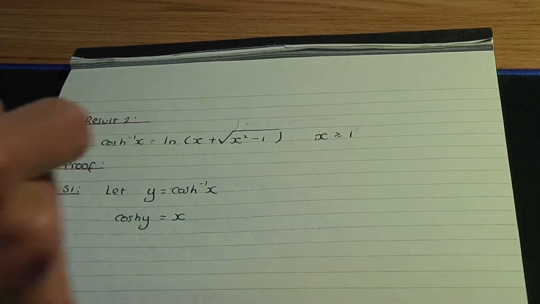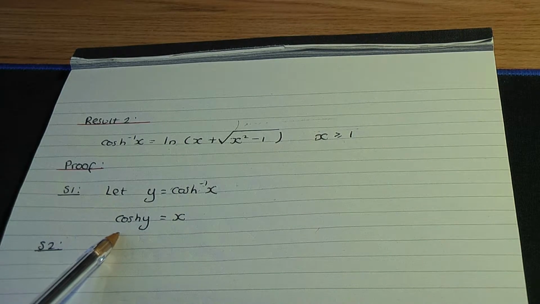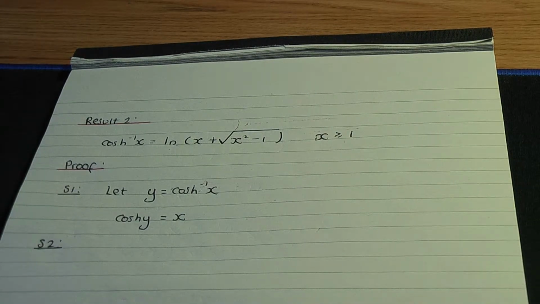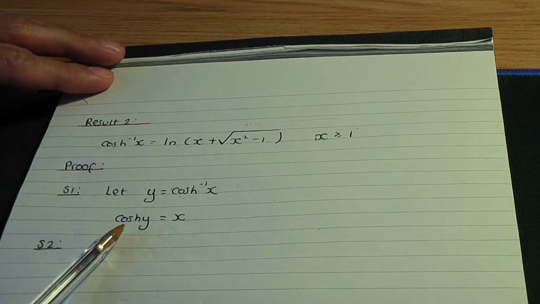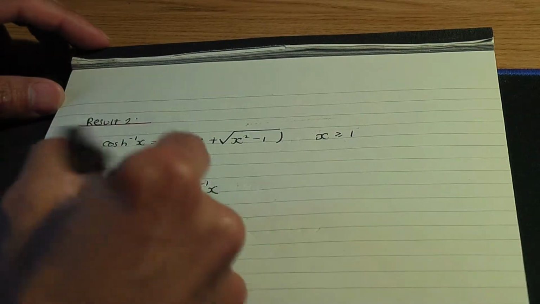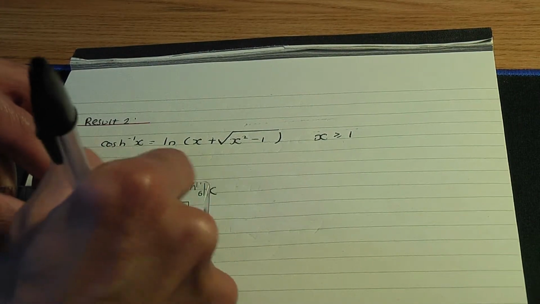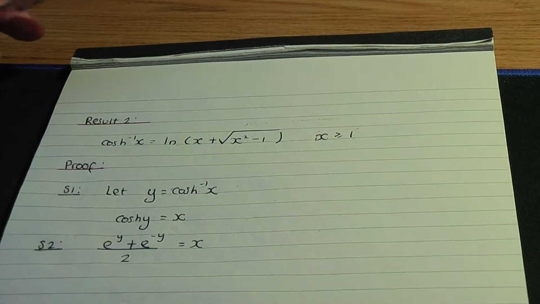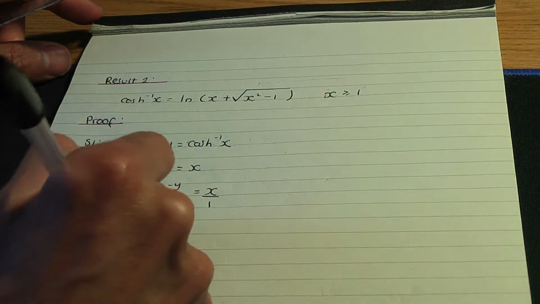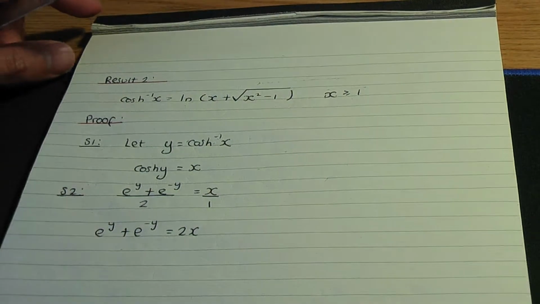In step number 2, I'm going to use the definition of the hyperbolic cos function and find an expression for hyperbolic cos y. Remember the definition for hyperbolic cos is e to the x plus e to the minus x divided by 2, which means hyperbolic cos y is e to the y plus e to the minus y divided by 2, which is equal to x in this case. Now, if I cross multiply, I'm going to have e to the y plus e to the minus y equaling 2x on the right hand side.